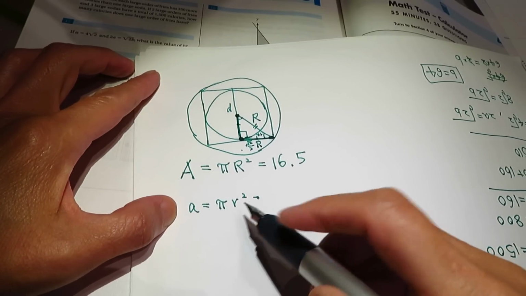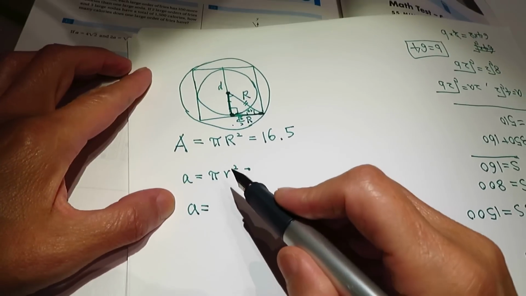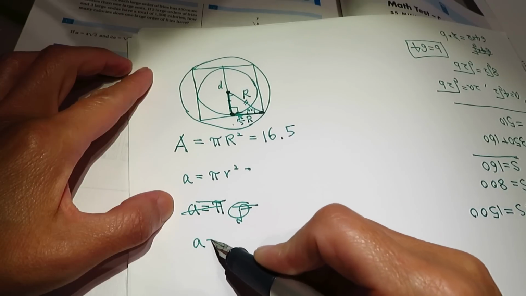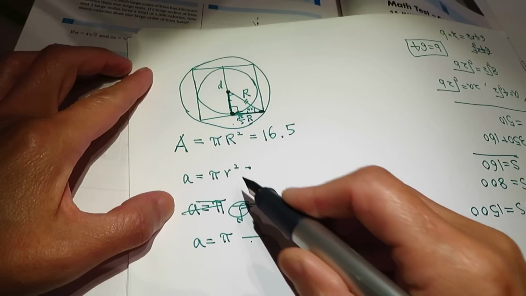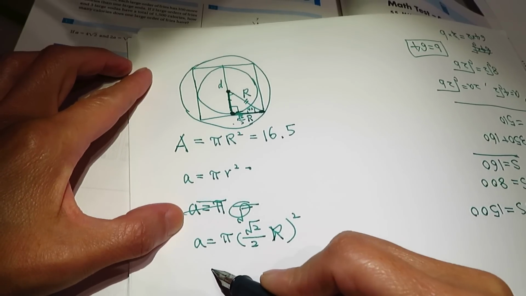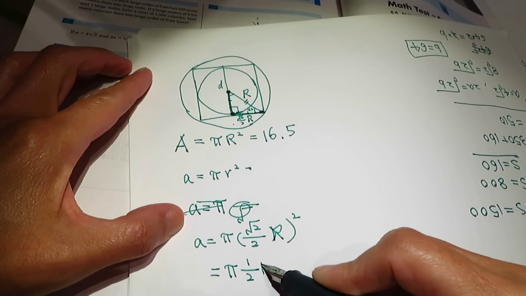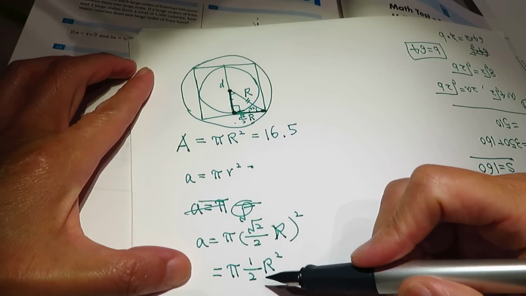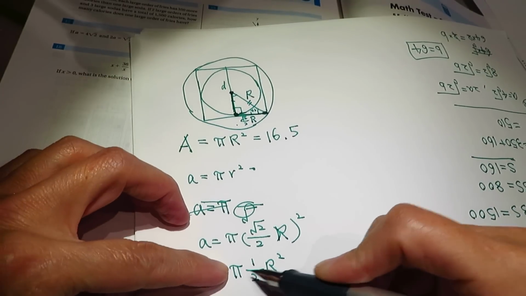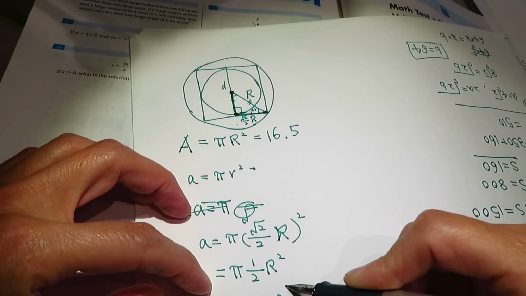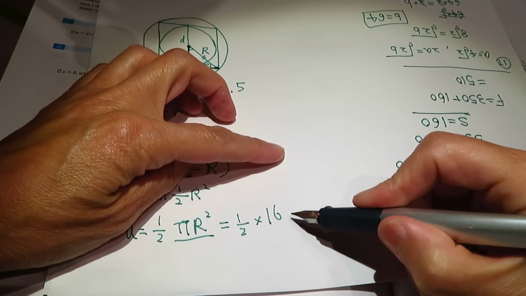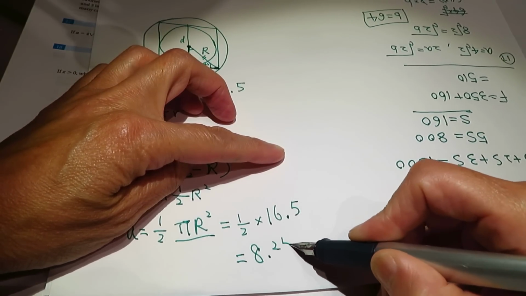Okay? So the small area is pi times the square root of 2 over 2 times r, squared, which equals pi times one half r squared. So we see the difference. The area is only half of the big one. So A equals one half pi r squared, and pi r squared is 16.5, so one half times 16.5 is 8.25. Okay.